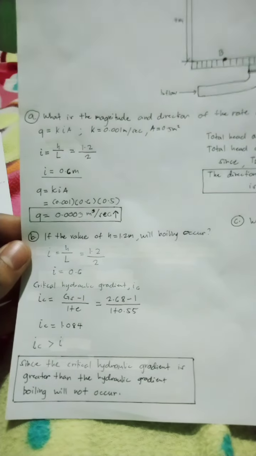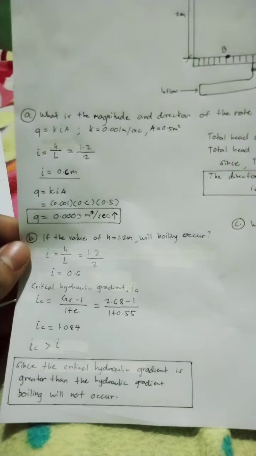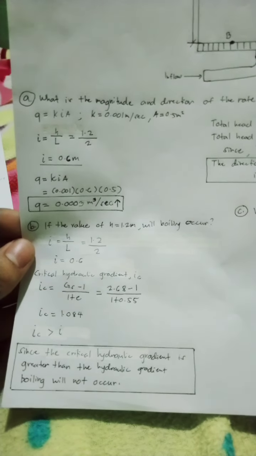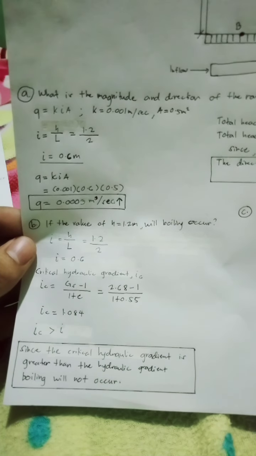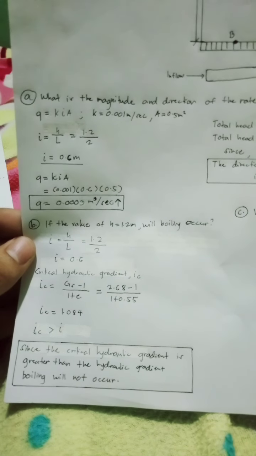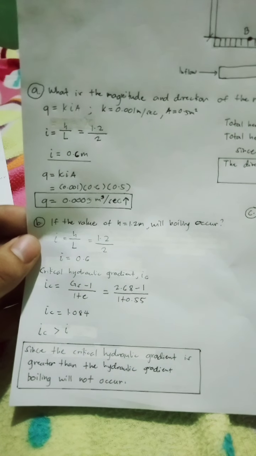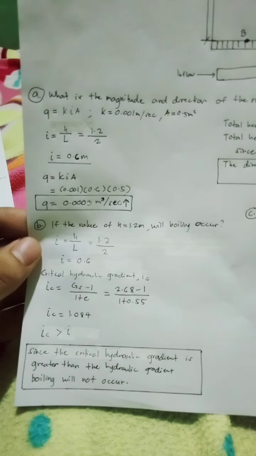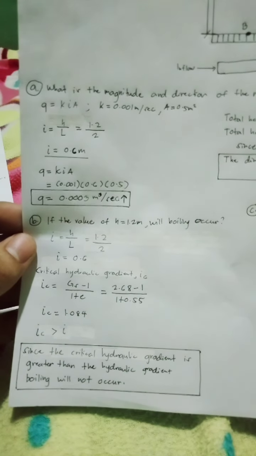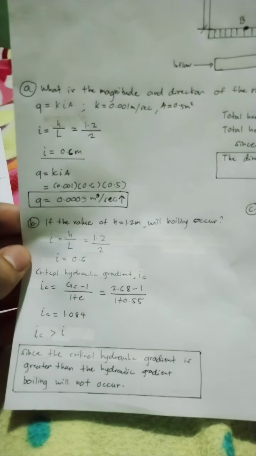For question letter B, if the value of H is equal to 1.2 m, will boiling occur? Let us first calculate the hydraulic gradient. It was noted that if the hydraulic gradient is equal to the critical hydraulic gradient, then boiling will occur.